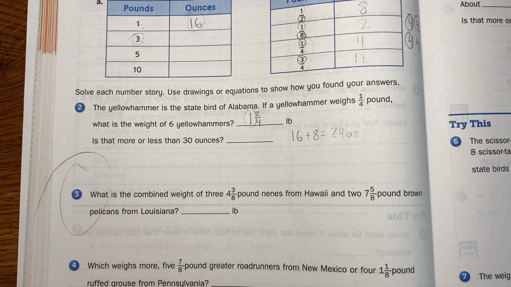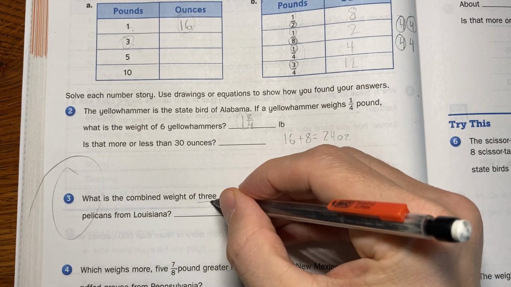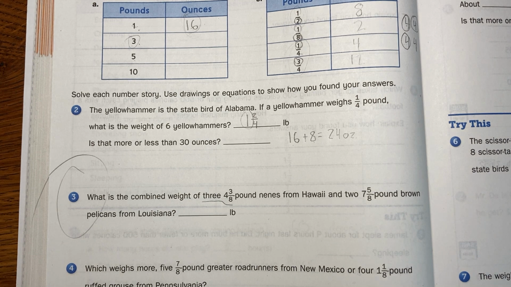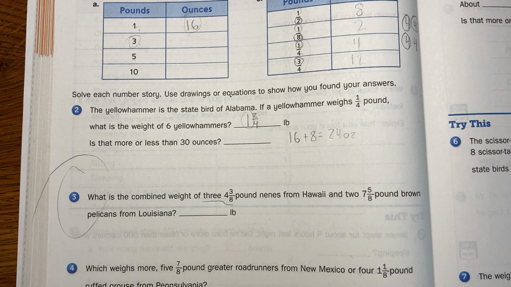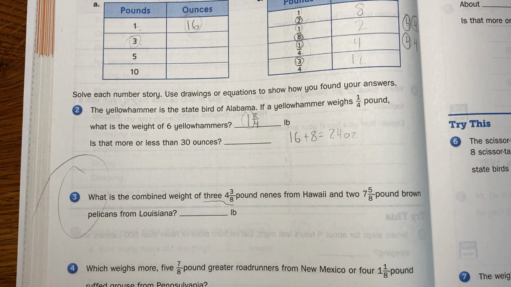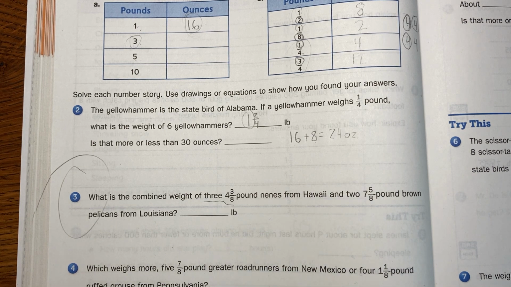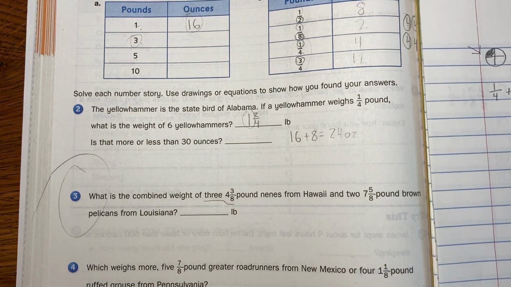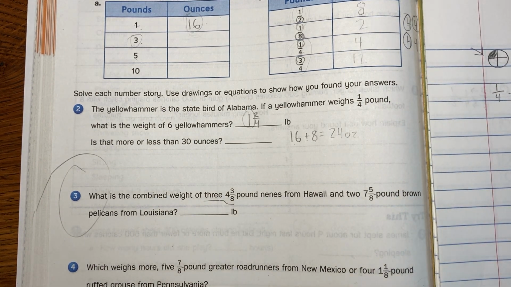The question is, what is the combined weight of 3 nenes at 4 3/8 pounds from Hawaii and 2 brown pelicans at 7 5/8 pounds from Louisiana? These are 2 of my favorite state birds. Nenes are very similar to Canadian geese, except that they have developed the ability to handle warmer temperatures on their feet on account of Hawaii's volcanic structure. And pelicans are just kind of cool.